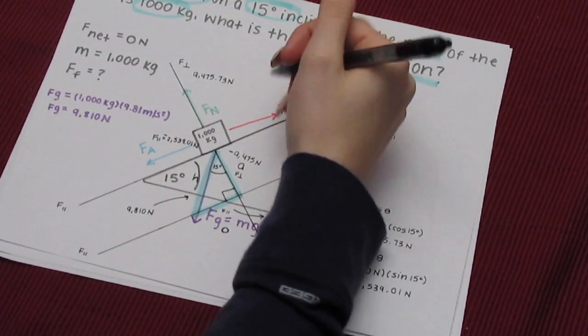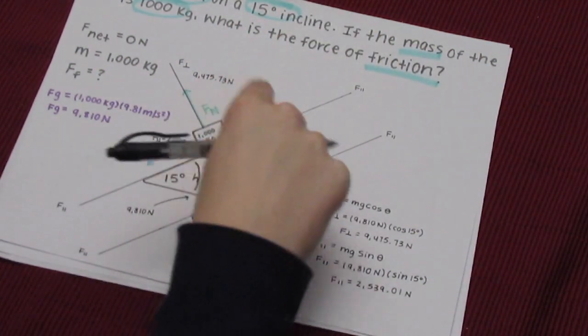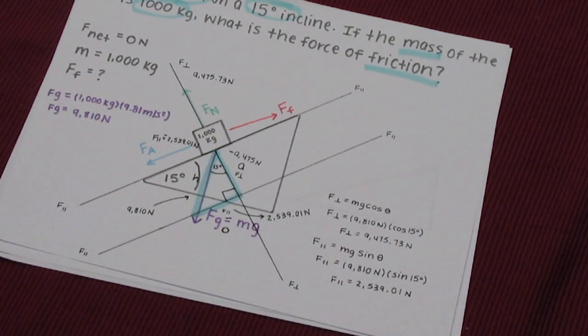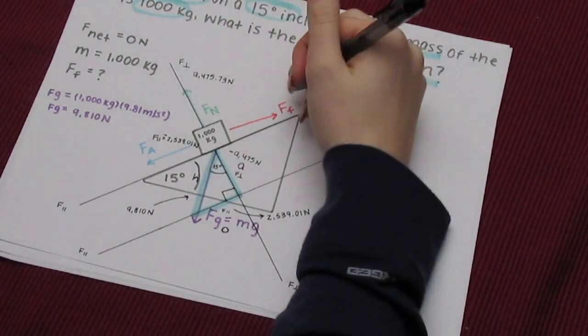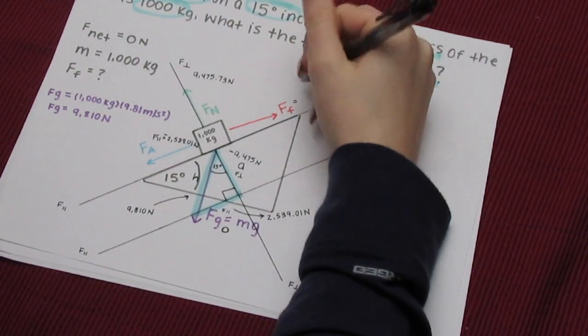It's what's holding the object up, and it is the opposite of your force parallel because, like I said, for an object in equilibrium, all of its forces add up to 0.